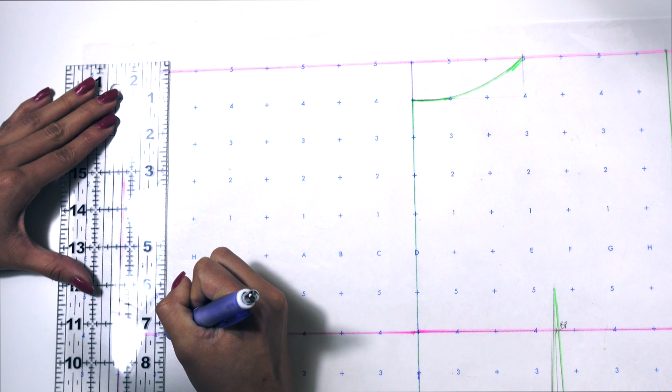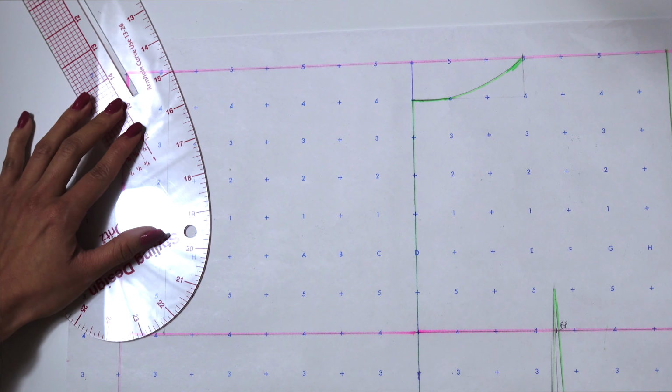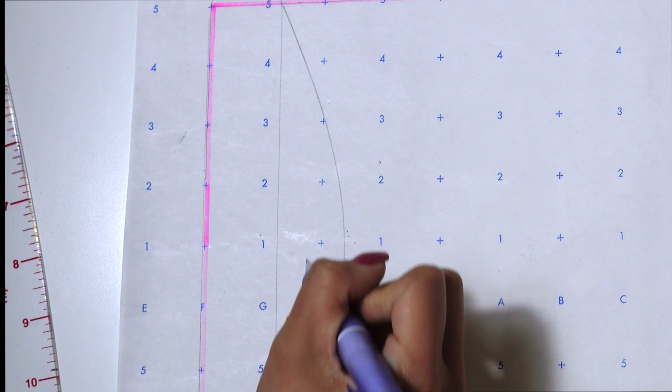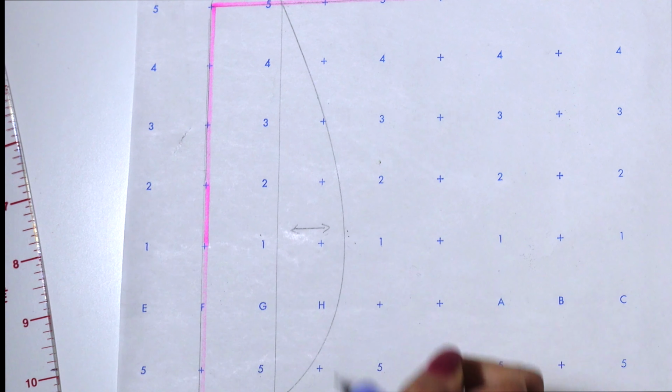Then use a curved ruler to connect your shoulder point to your chest line. This curve should be much more exaggerated as it's the front of the armhole. I recommend having about an inch gap between the vertical line and your curve line.